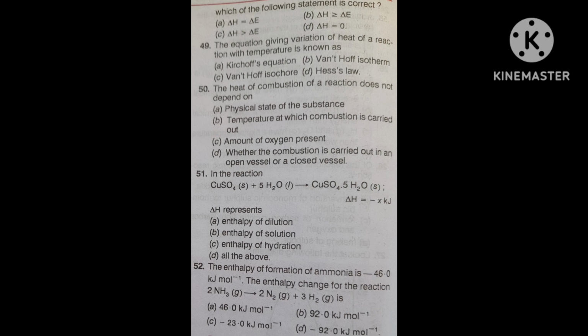For 1 mole you have to calculate. What is actually given is for 2 moles, 2NH3 giving N2 plus 3H2. The change of enthalpy is calculated per mole.